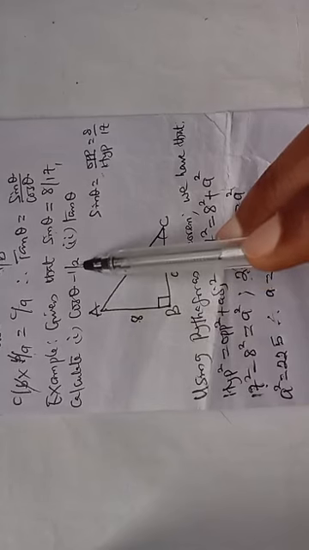Is that okay? Good. Now, here it says find cos theta minus 1 over 2. Now, what becomes my cos theta? My cos theta now is equal to adjacent over hypotenuse, which is equal to 15 over 17, then minus half, 1 over 2.